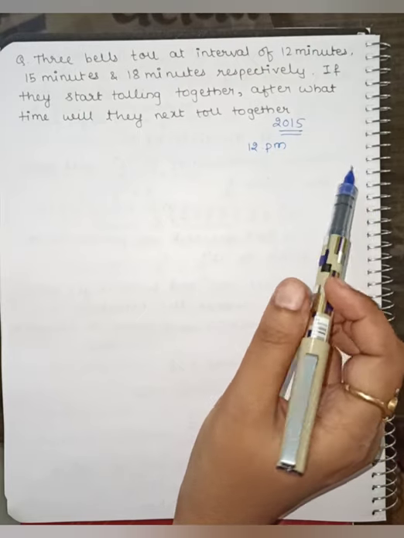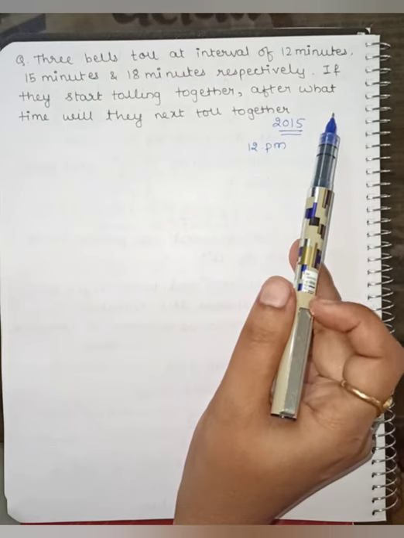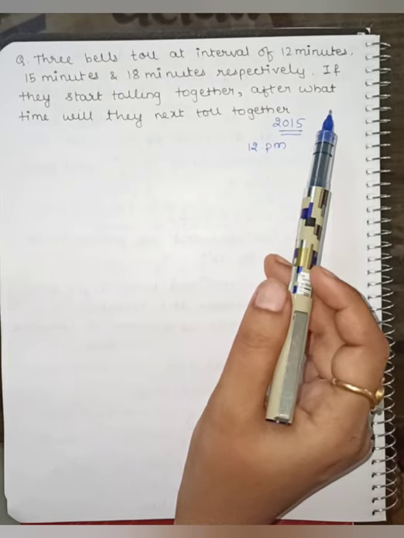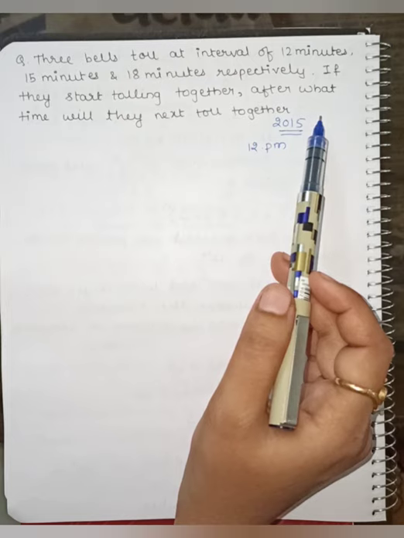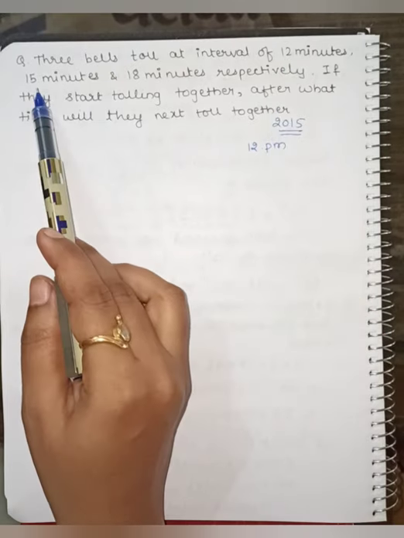Okay. So by what logic can we find out the duration after which the bells will toll together? Yes, for such type of questions, you will be finding the LCM of the given numbers.